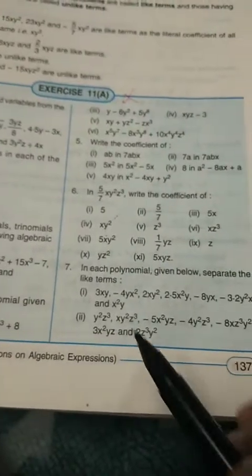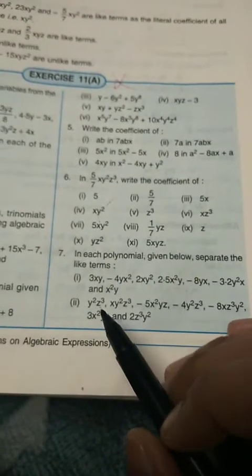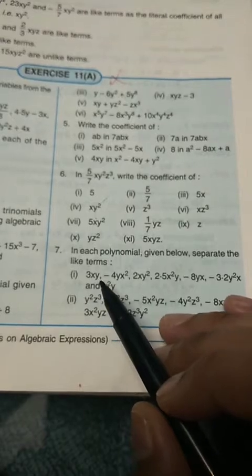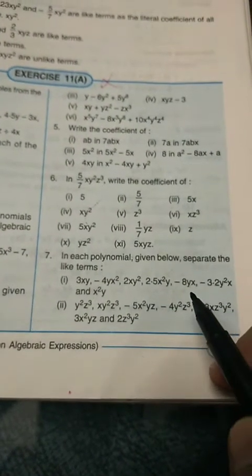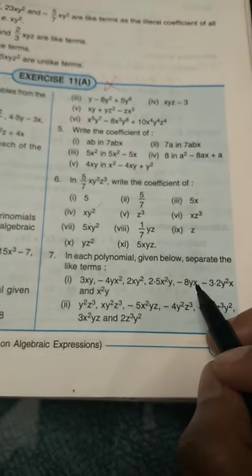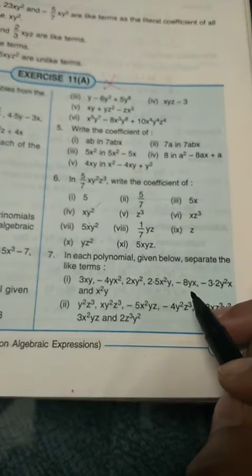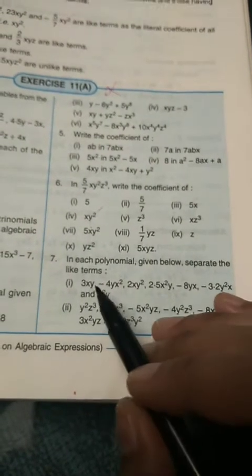Then we are going to separate the like terms in question number 7. We have just understood like terms. Here you can see 3xy is given. You will search where xy is given. The like term for 3xy is minus 8yx, or xy, it is the same thing.